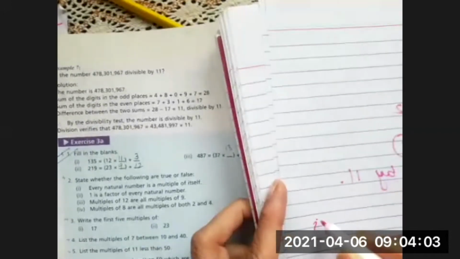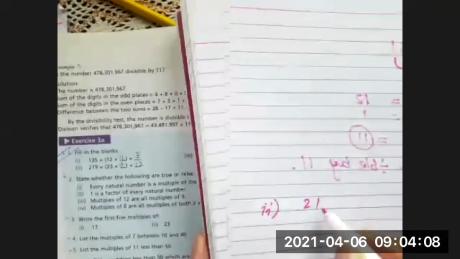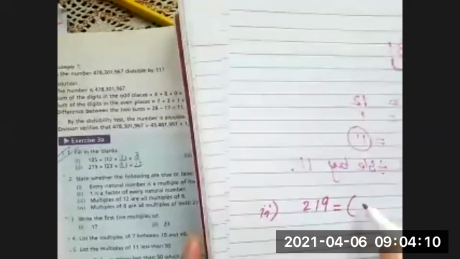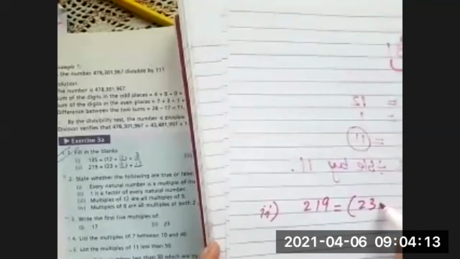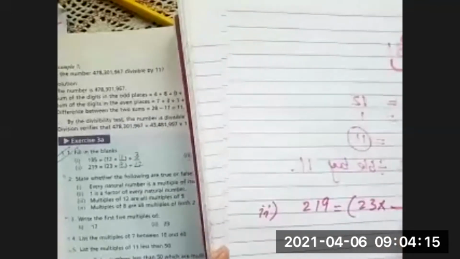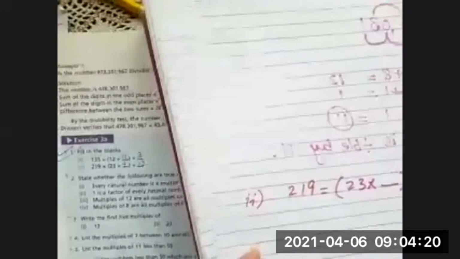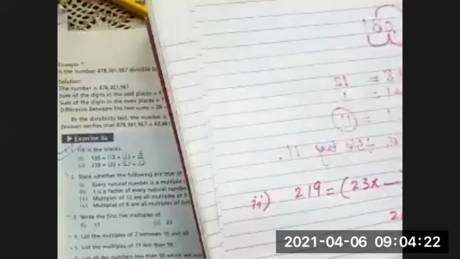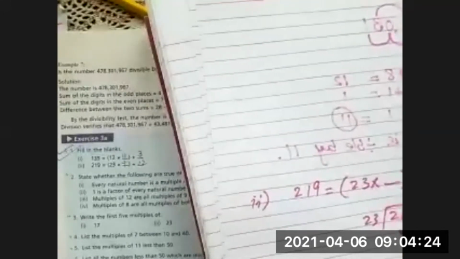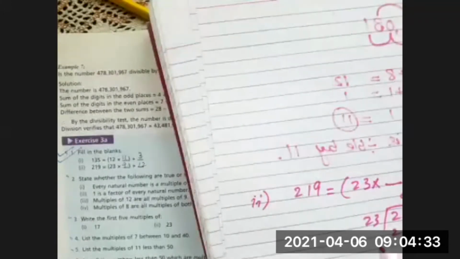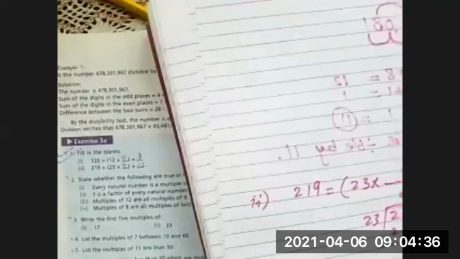Second part was this one, note it down. 219 equals, in the bracket, 23 divisor multiplied by the quotient which is unknown, plus the remainder. You have to solve it. So divide 219 upon 23. You will get 23 nines are 207, and you are left with 12.